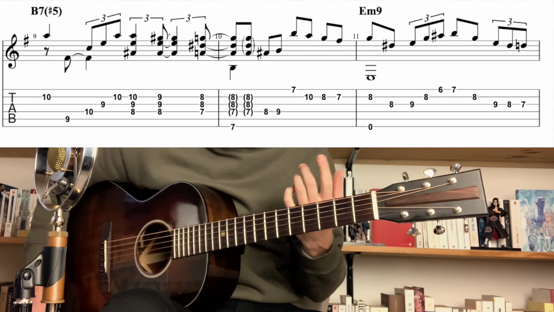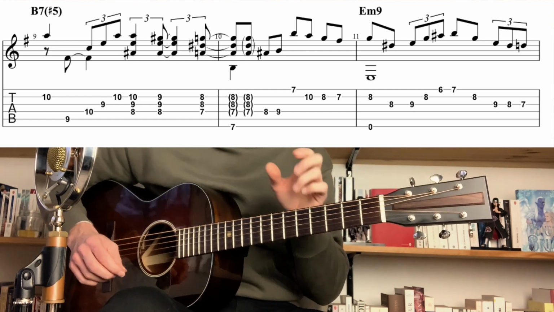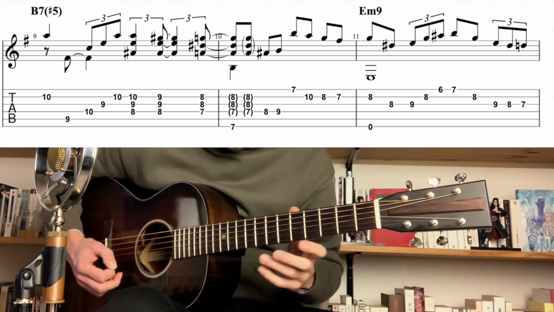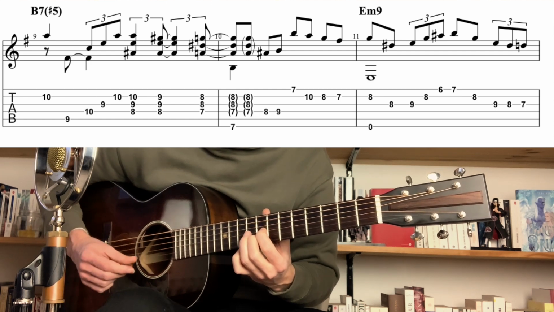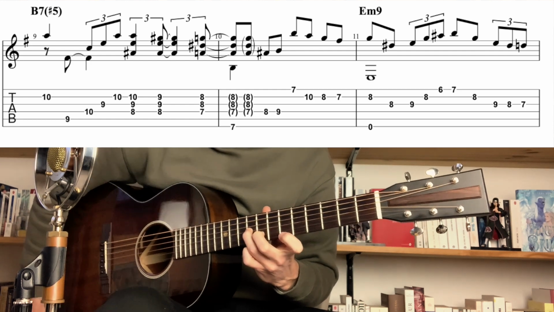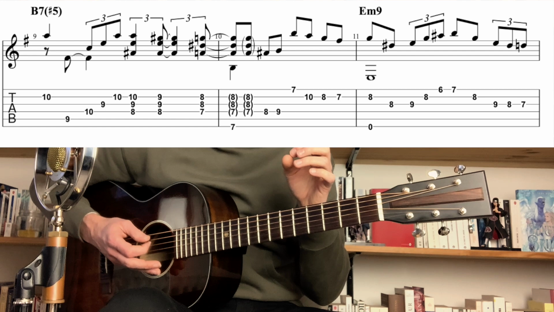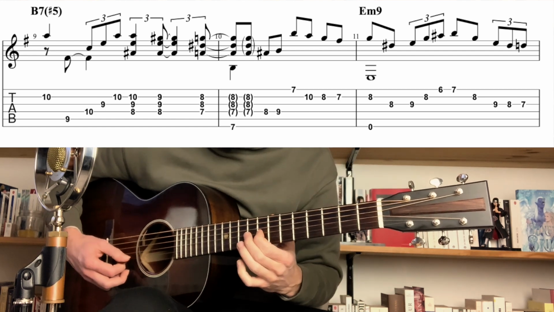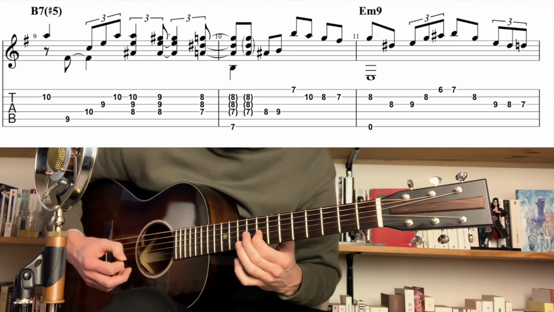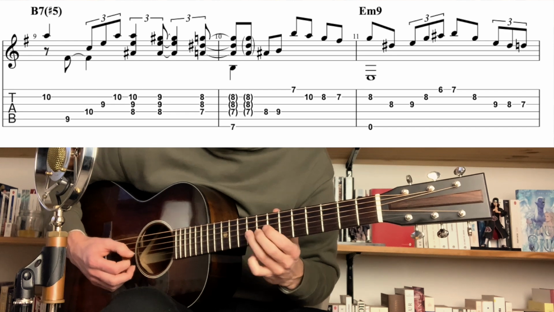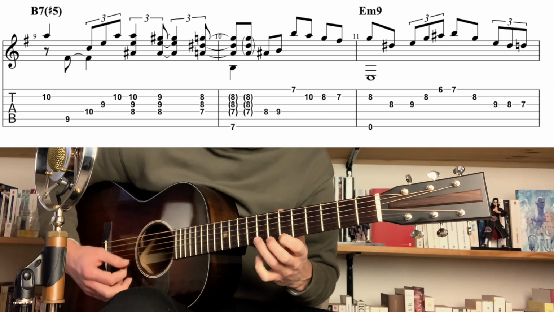Okay, and here on the E minor 9, I'm playing the arpeggio of the chords, but just using some chromatic approach. You know, here with the D sharp and the A sharp, just as chromatic approach. Here the D sharp, which naturally wants to resolve on the E, and the exact same thing with the A sharp on the B here.